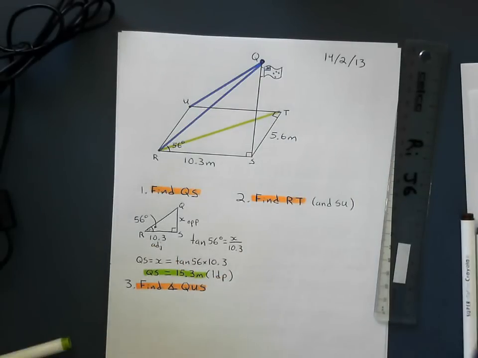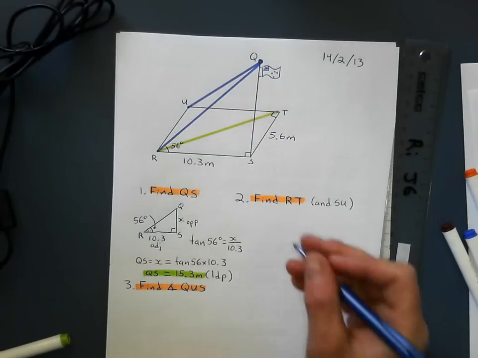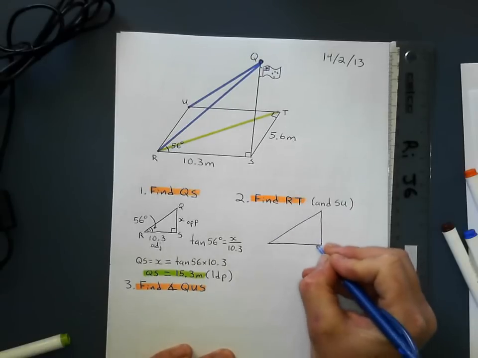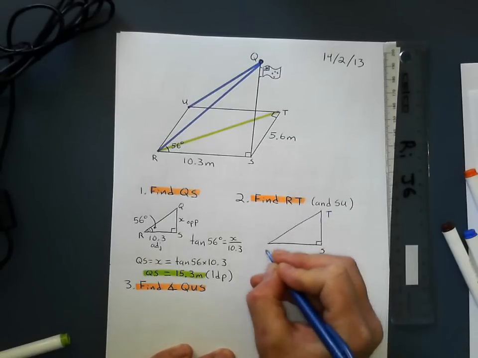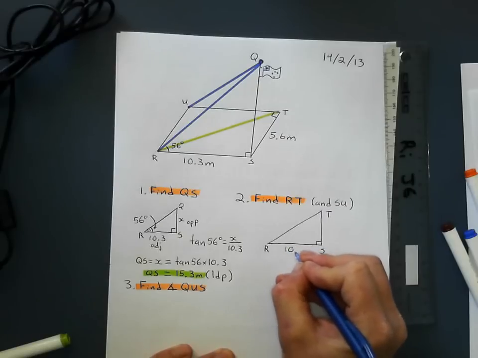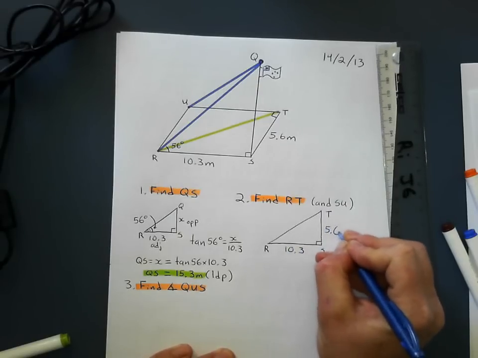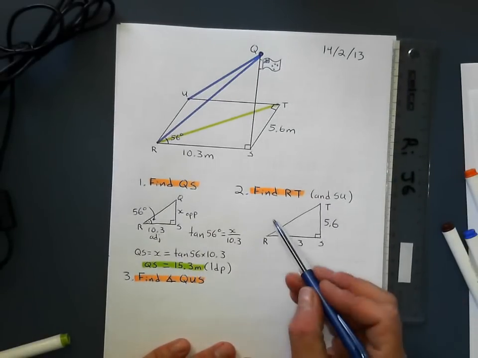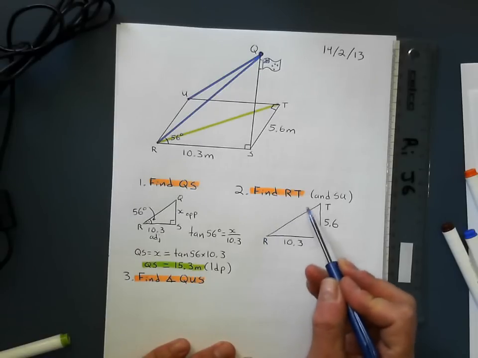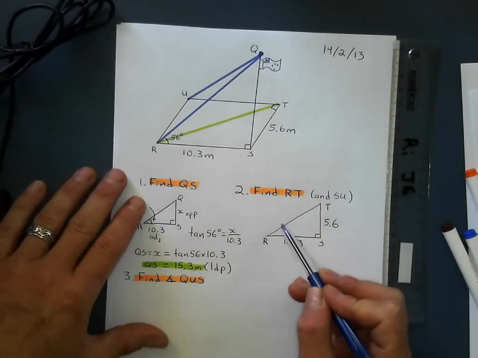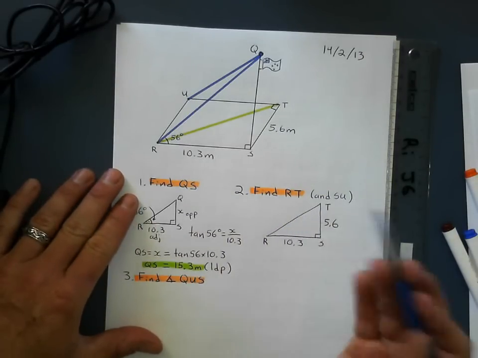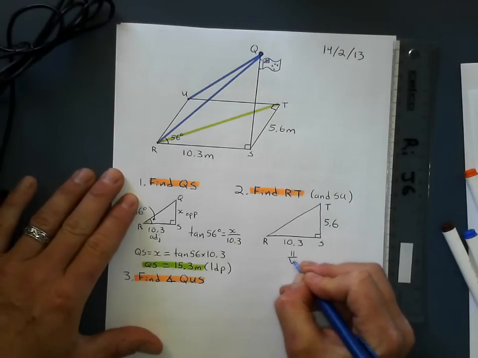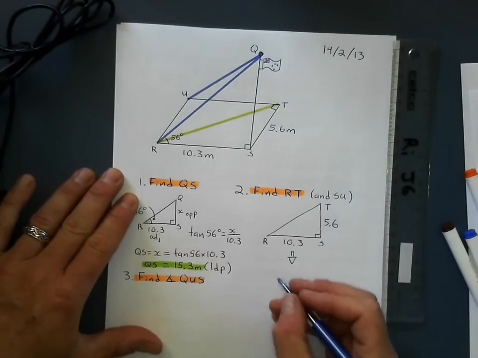So in the working, I'm looking at that triangle down there. That's S, that's T, that's R, that's 10.3, that's 5.6. Mr. Pythagoras right there. And just to be different, instead of labeling that X, I'll just leave it as RT. If you want to put an X there, you can, that's fine. But the main thing is you use Pythagoras because no angles are there.